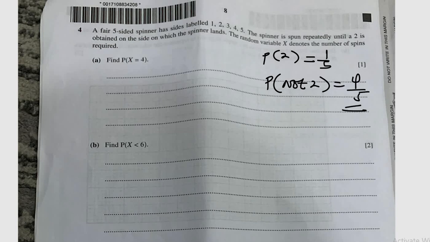Number 4. We have a five-sided spinner, labeled 1, 2, 3, 4, 5. The spinner is spun repeatedly until a 2 is obtained. So the probability of a 2 in this case, 2 can only occur once out of 5, is 1/5. Probability of not 2 will be 4/5. Okay. The random variable X denotes the number of spins required. Find the probability of X equal to 4.